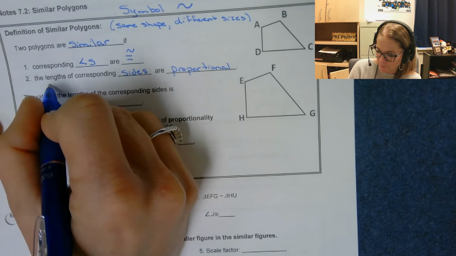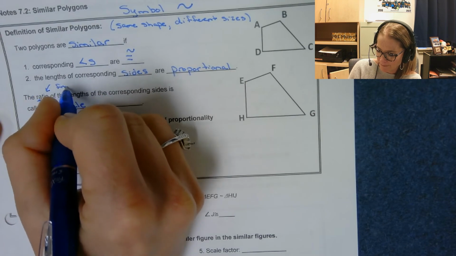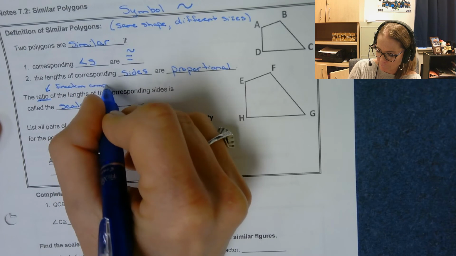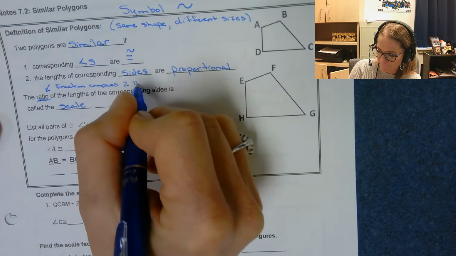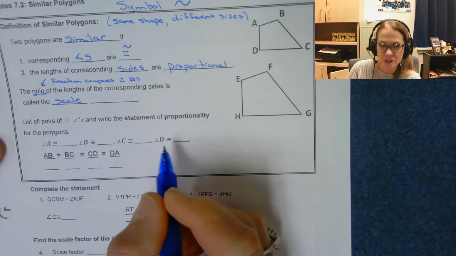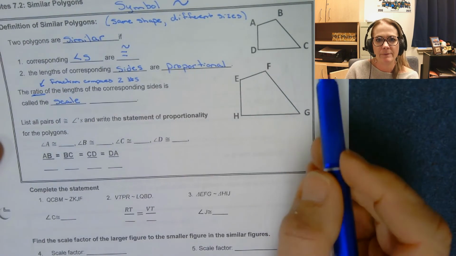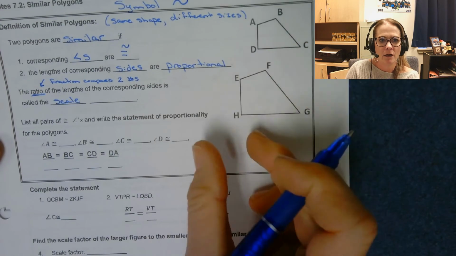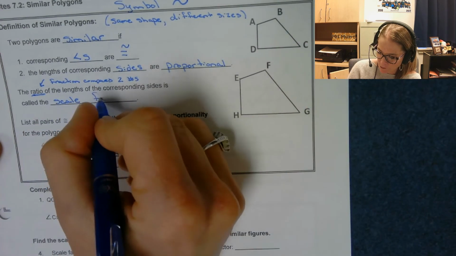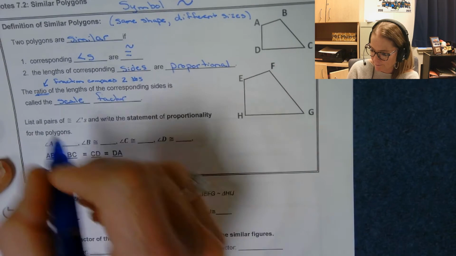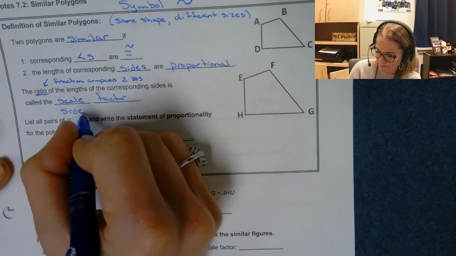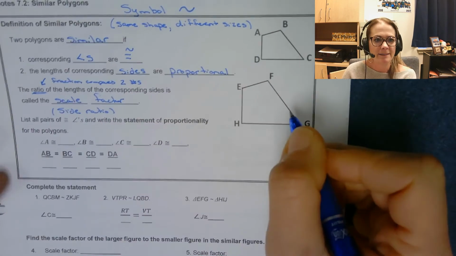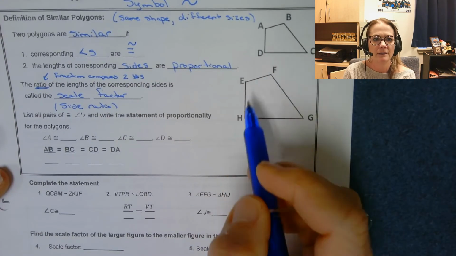Okay, and so a ratio is just a fraction that compares two numbers. And so that ratio of how ABCD goes to EFGH, how it got enlarged, is called a scale factor. Sometimes it's called a side ratio, but mostly it's a scale factor. All right. So basically, let's say that these are similar.